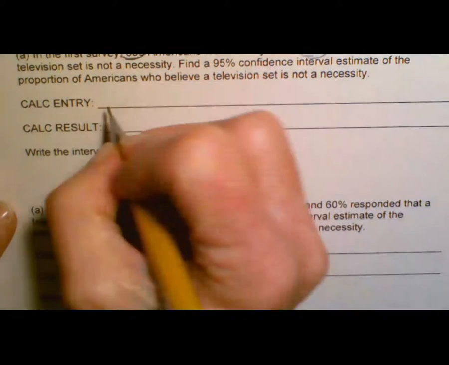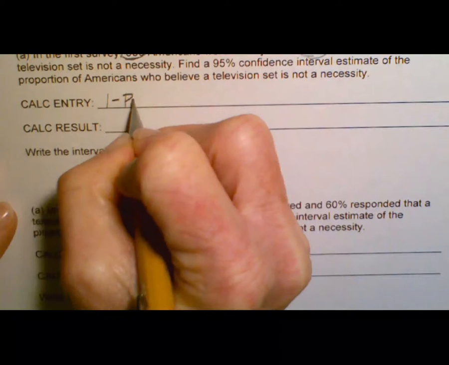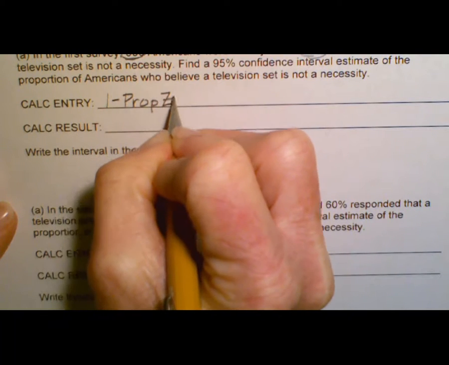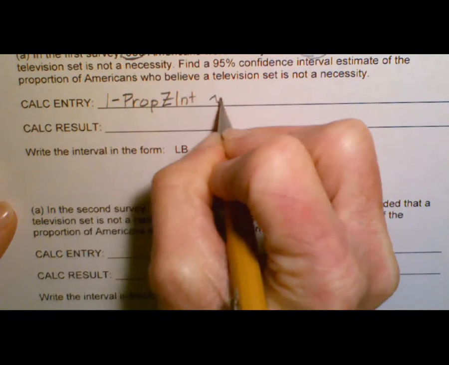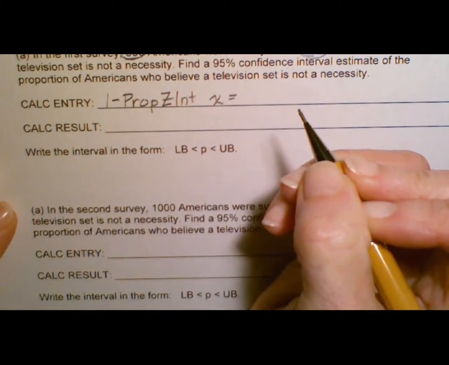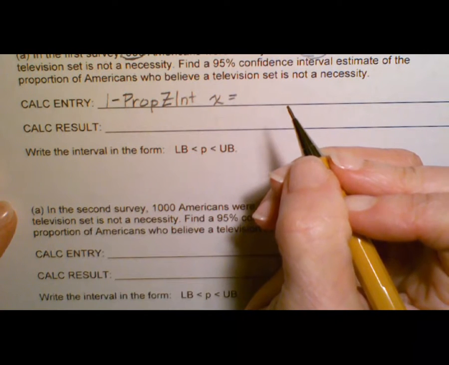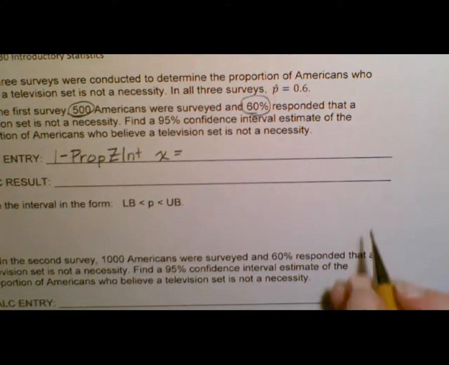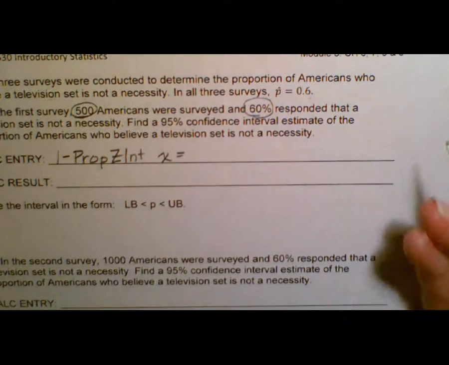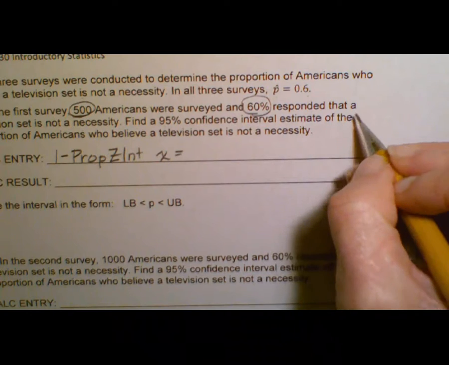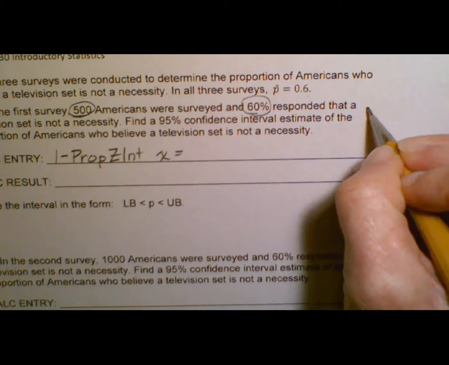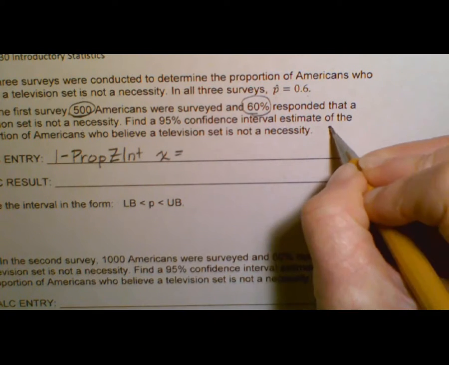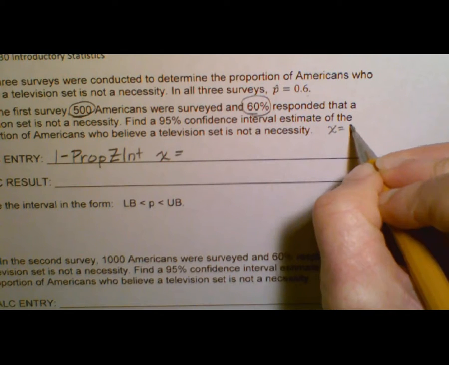So we'll use 1-PropZInt. X will be what? Did they give it to us? No. Remember, we said sometimes they will give us p-hat and n, but not x. So we have to find it. I'll just use the margin over here and say that x equals p-hat times n.